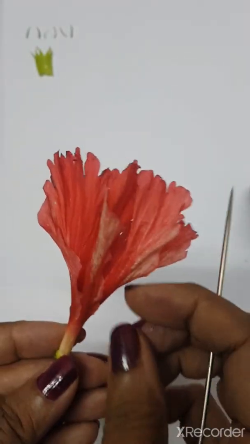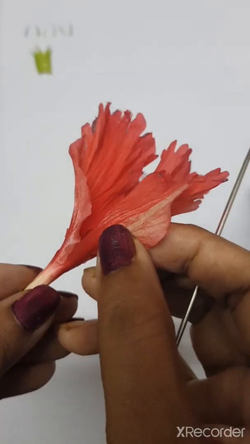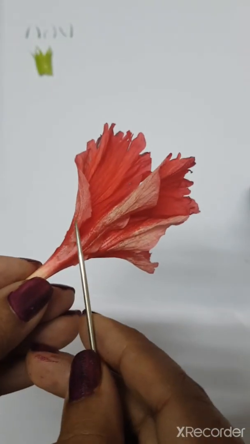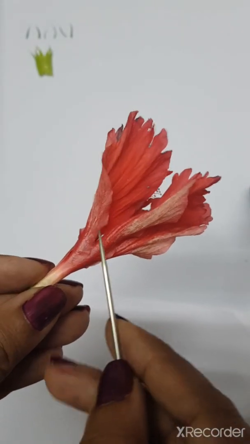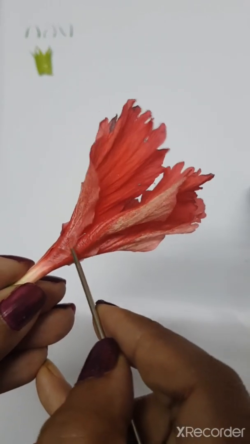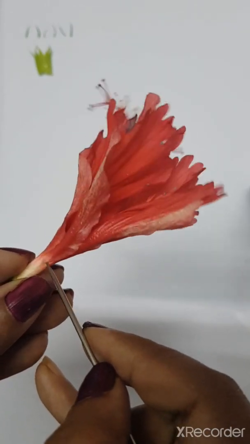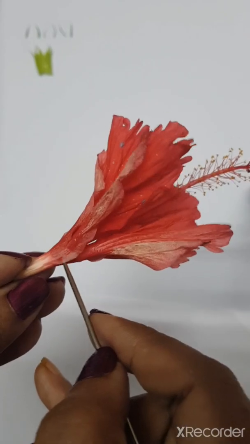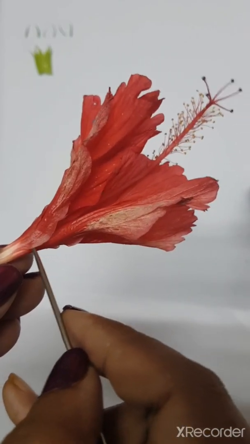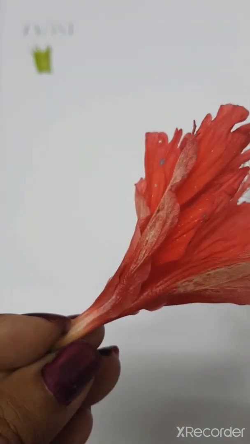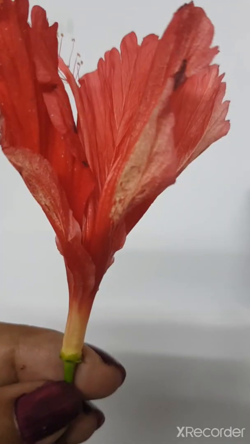So petals, you can see here, it's one side out, one side in. You can see it here. So if I take this petal into consideration, this petal has one side which is outside and the other side is inside the other petal. So this is showing twisted aestivation, whereas the sepals were showing valvate aestivation.